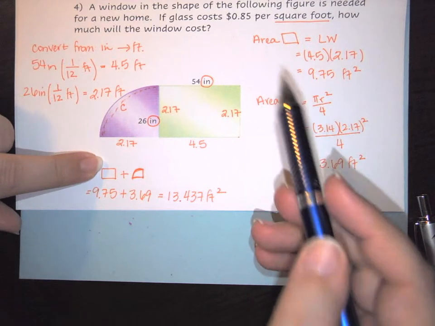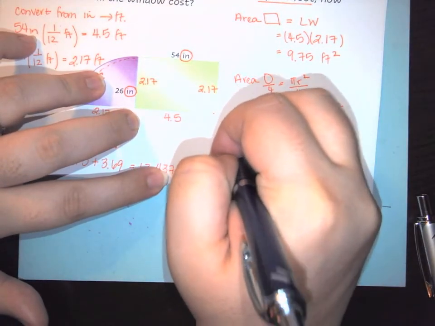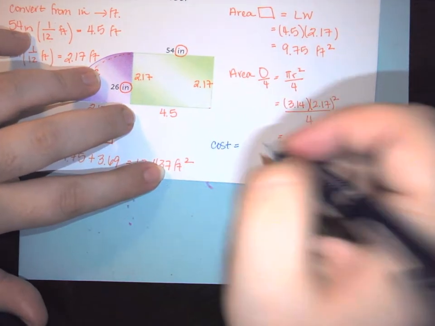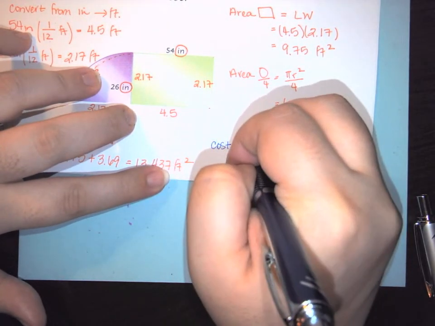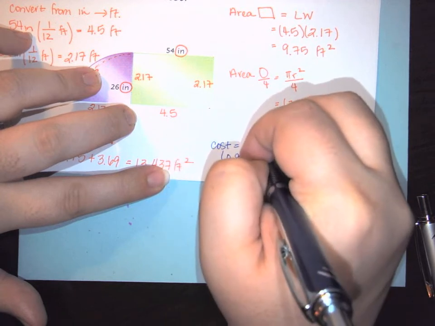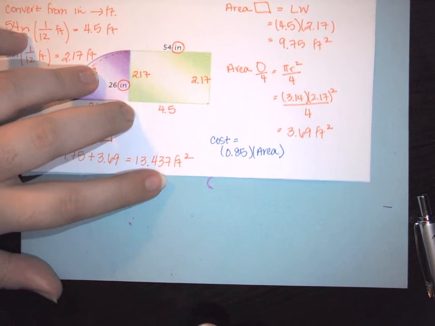If you remember, we want to know how much it's going to cost. So in order to find your cost, you have to take the 0.85 and multiply this by your area, and that is going to give you the cost per square foot.